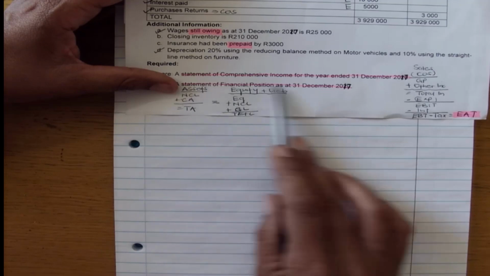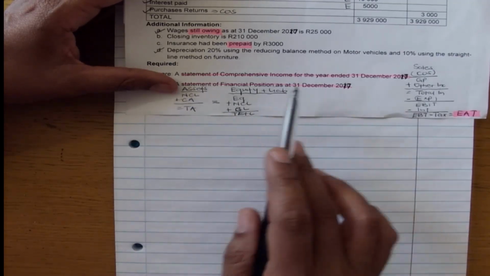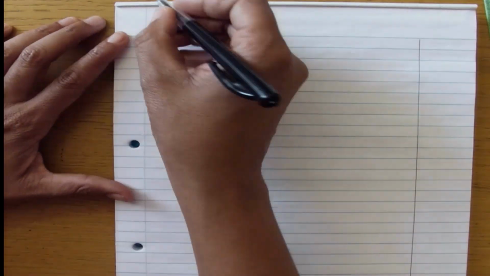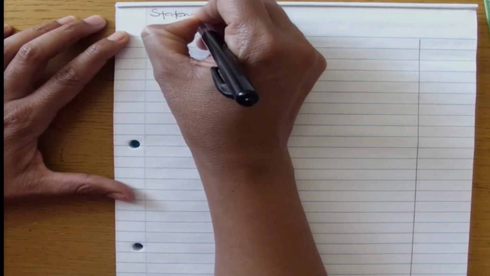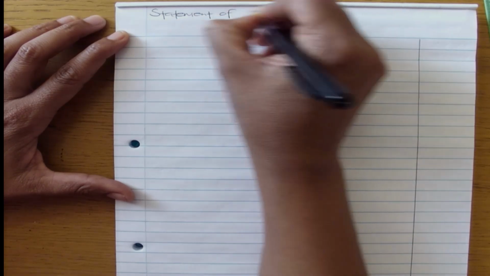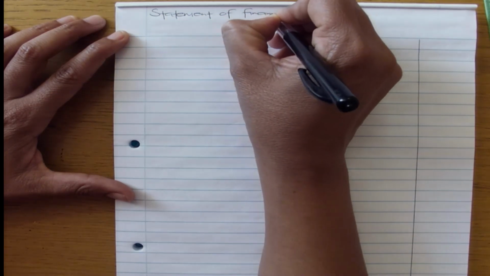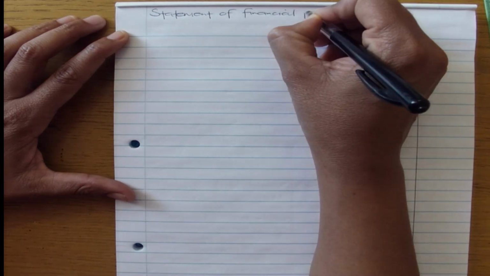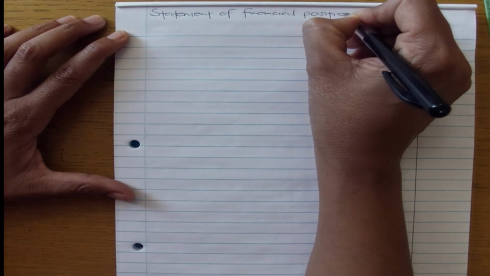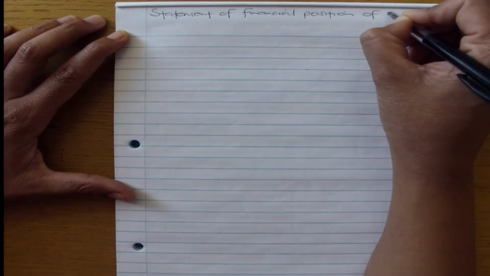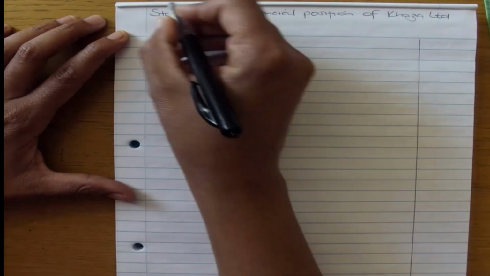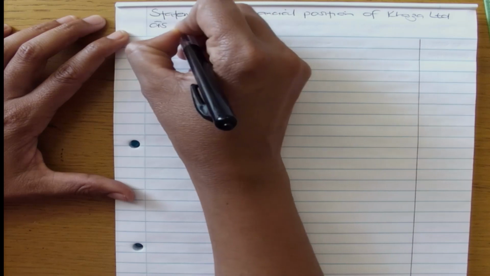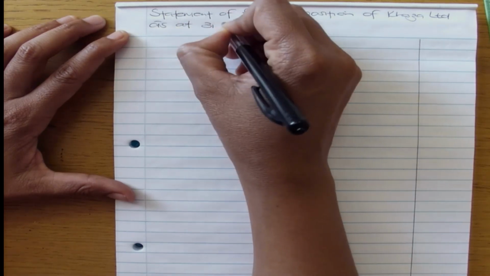As I told you, the statement is already given to you there. Basically, you just need to copy it and put in the company's name. So we're busy with the statement of financial position of Xhosa Limited as at the 31st of December.